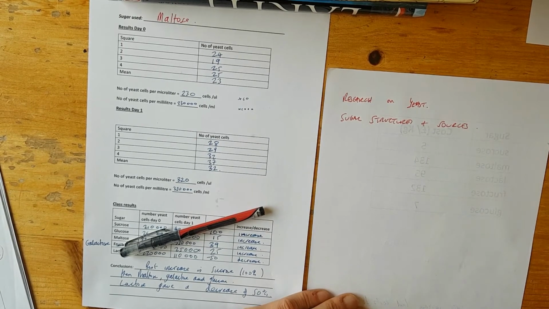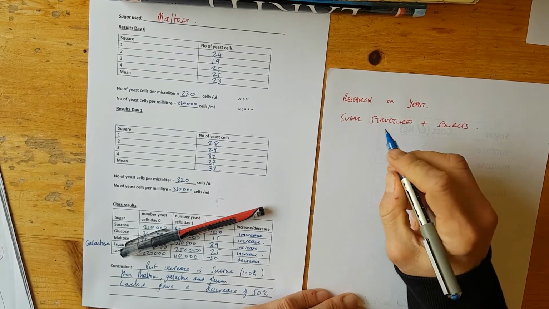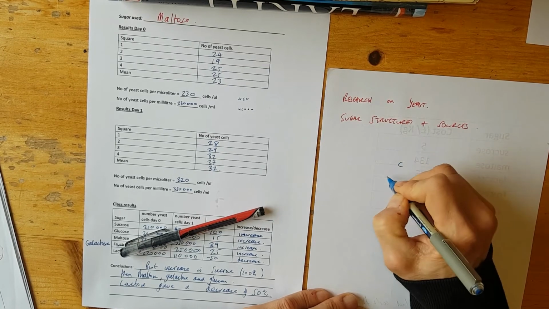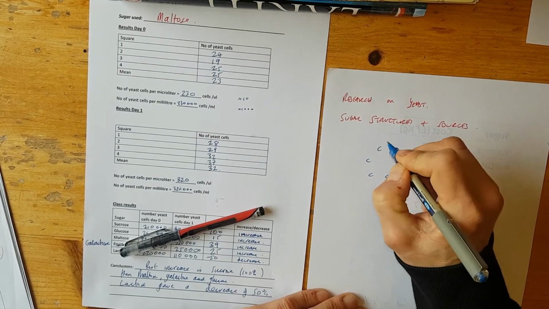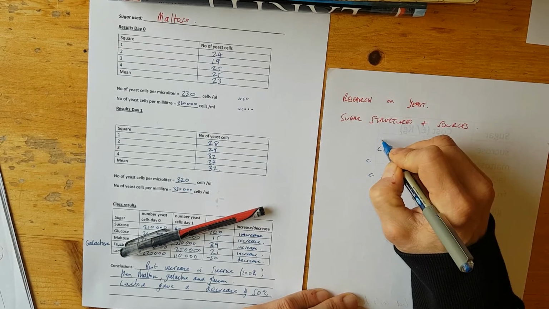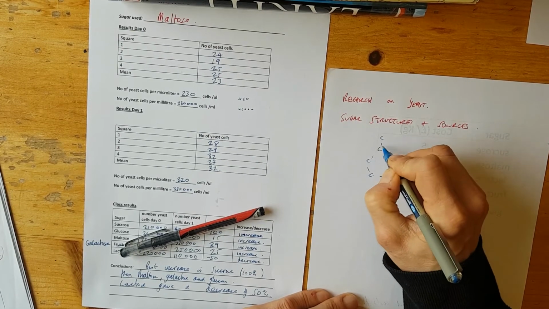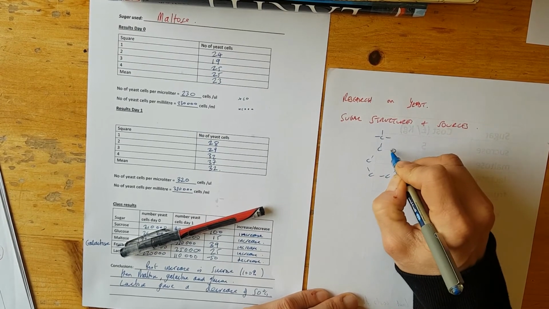So for example, you could tell us about glucose, find the structure of glucose, which will look something like this.